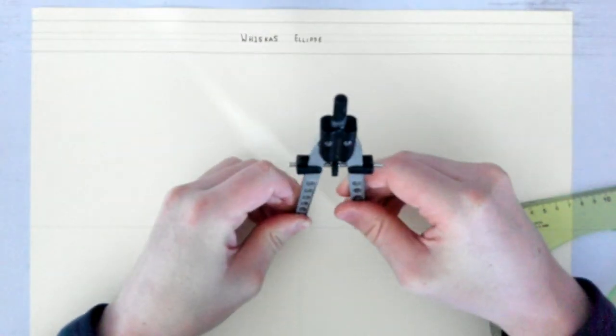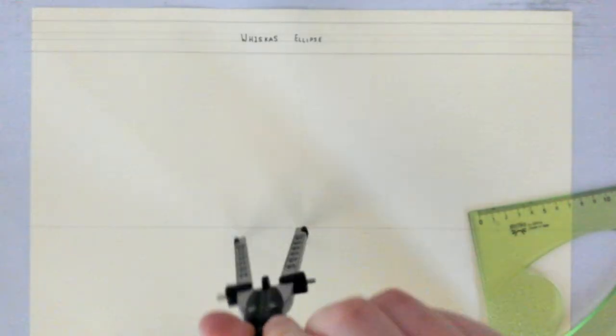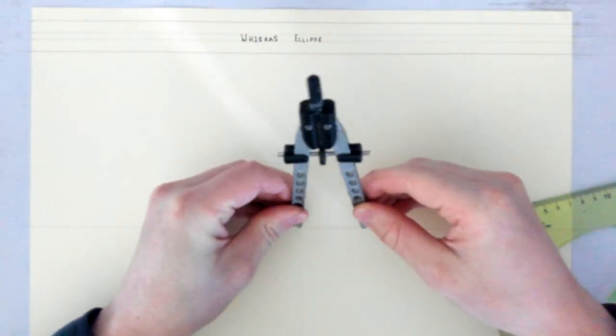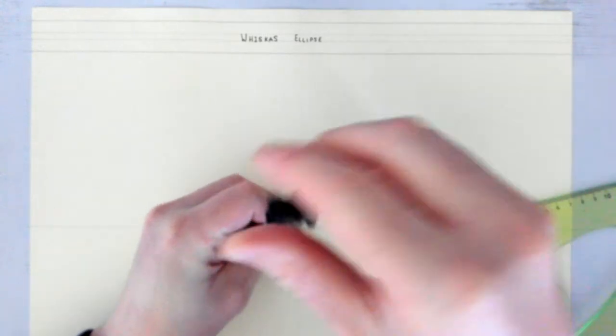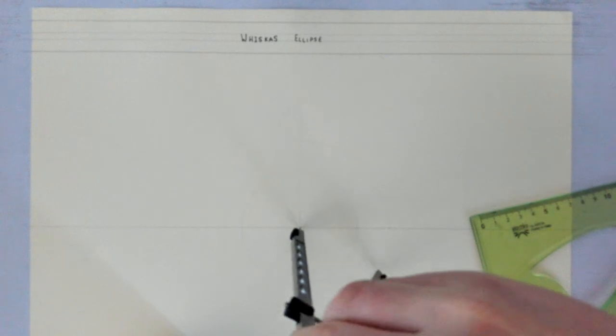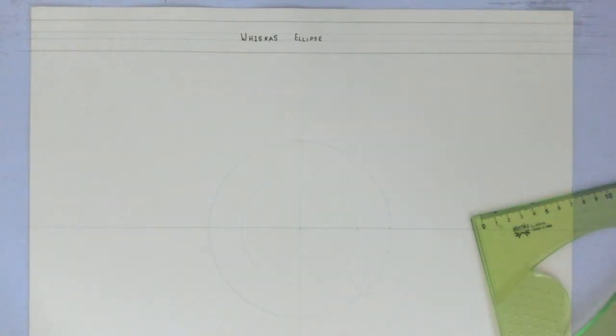One radius 45, so we can use that mark, set our radius, and draw that circle, and then open it up to radius 70 and draw that second circle.